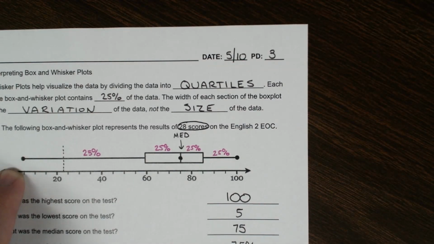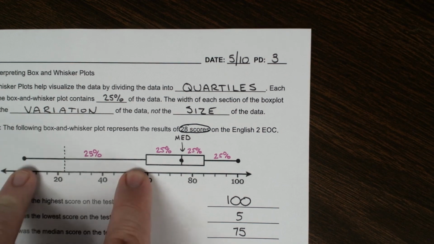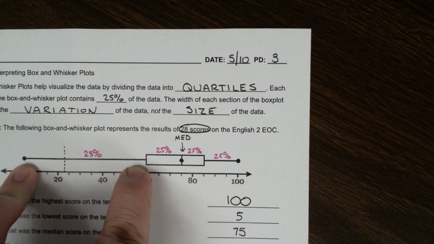There's only 25% that failed the test. Even though that whisker is super long, that doesn't mean there were more people who failed it. That just means that there's a higher variation in the failing scores.